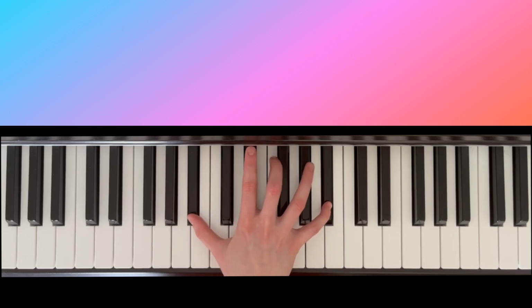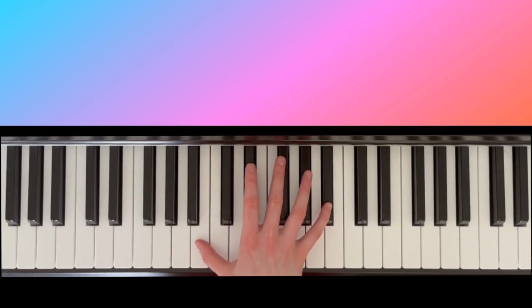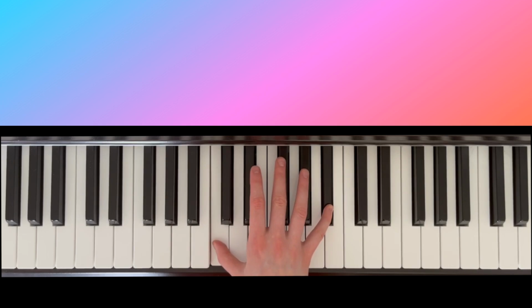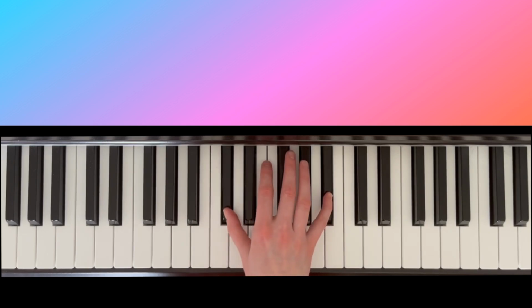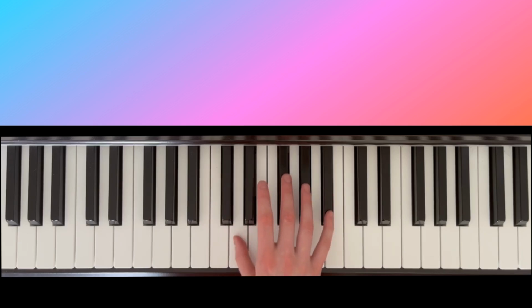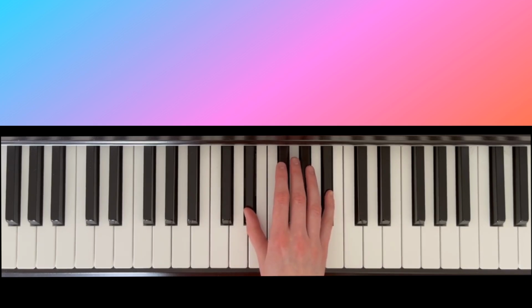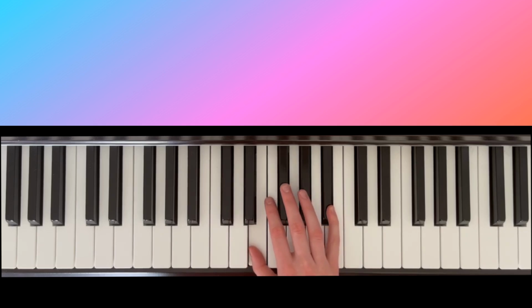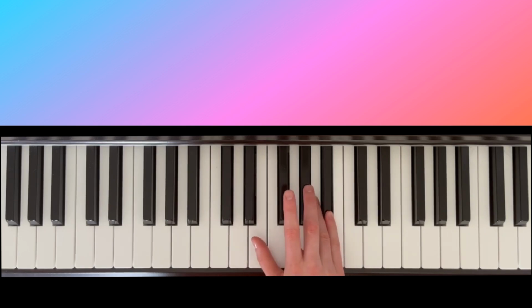We'll start with the octave and we'll shrink it by going up here. Major seventh, minor seventh, major sixth, minor sixth, perfect fifth, tritone, perfect fourth, major third, minor third, major second, minor second, a unison.